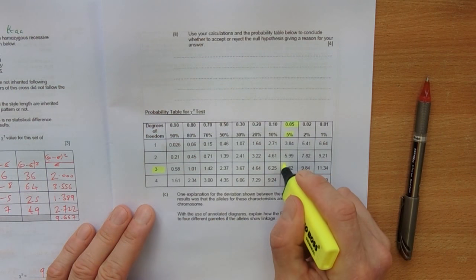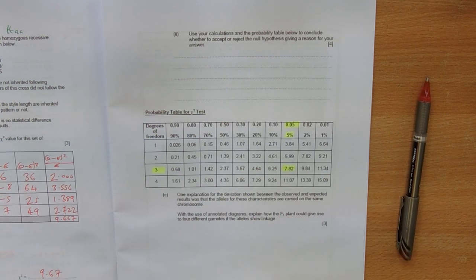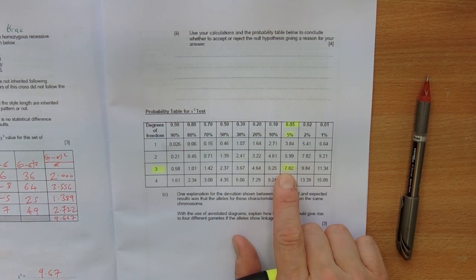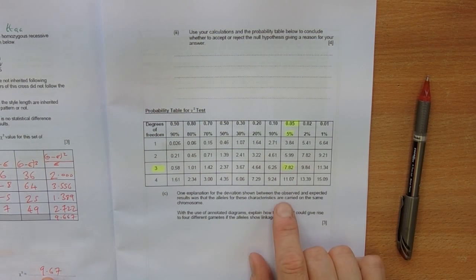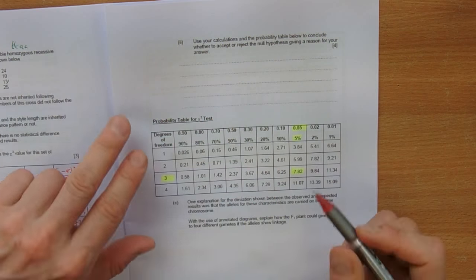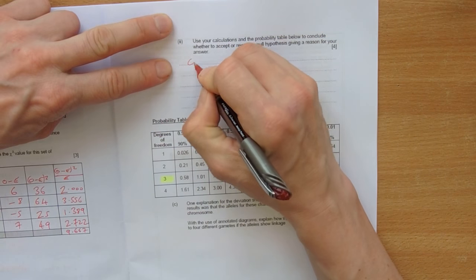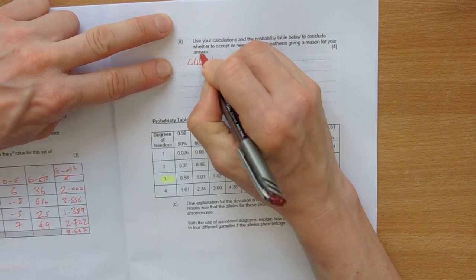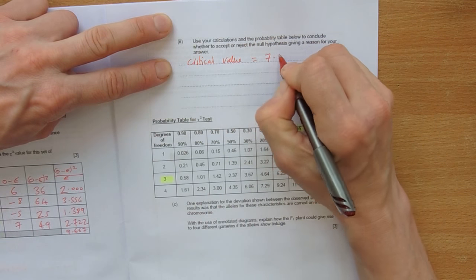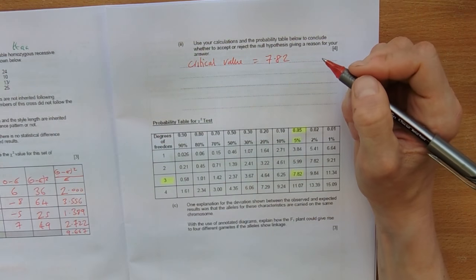When we do that, we get 7.82. And the way I remember it is if the chi-squared is bigger than the critical value, then we can reject the null hypothesis. So here we go, critical value equals 7.82, and that's going to get you a mark.